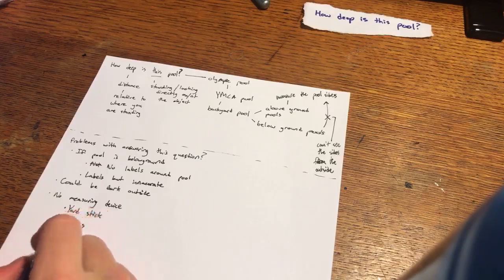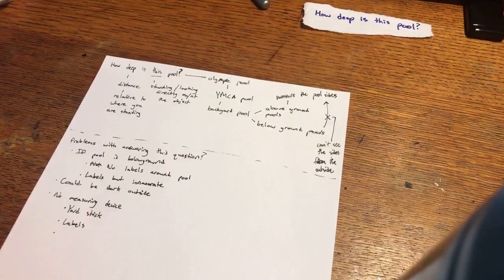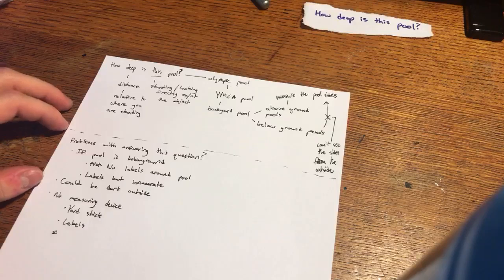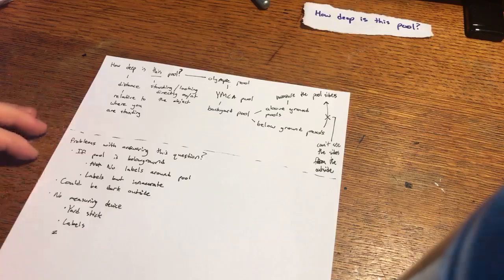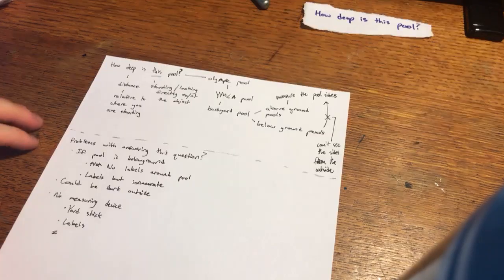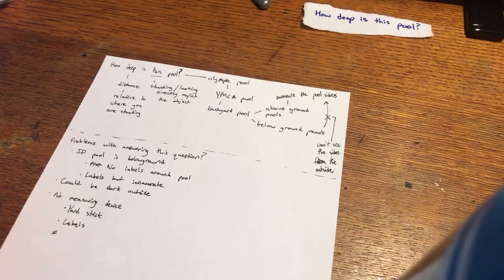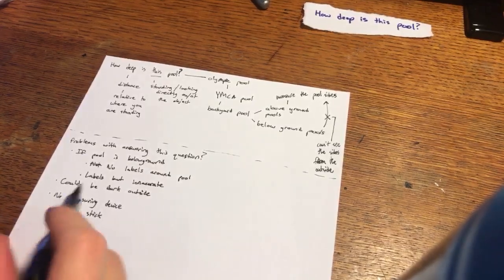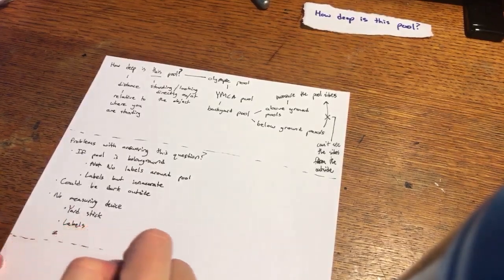What else is there to measure stuff with? Okay, we'll cancel that. Let's see, I'm trying to think of problems with answering this question. So we'll just say the pool is underground. All right, we'll leave it at that. Those are the problems with this question.